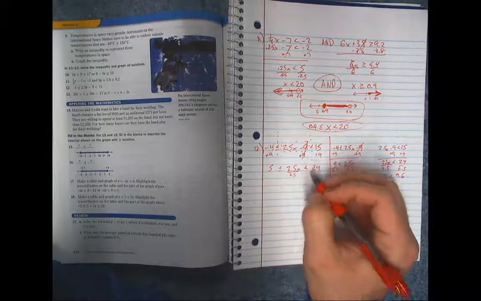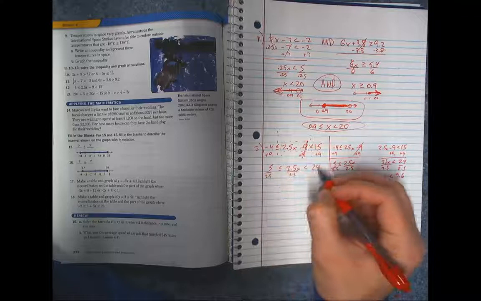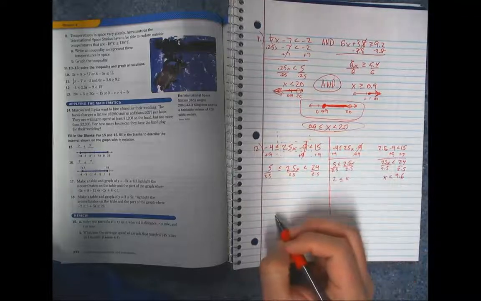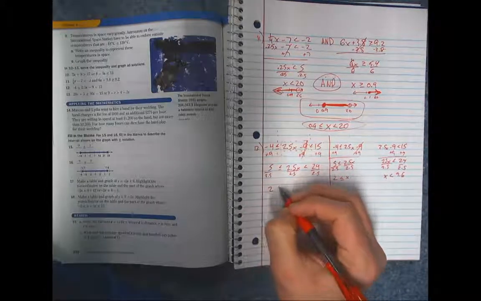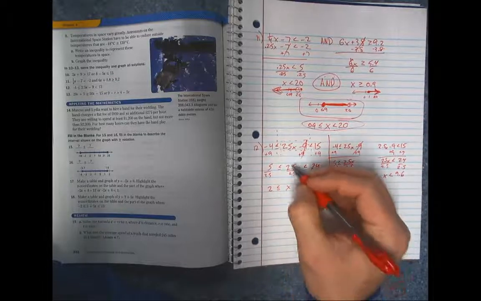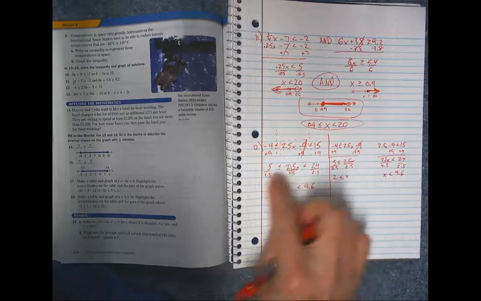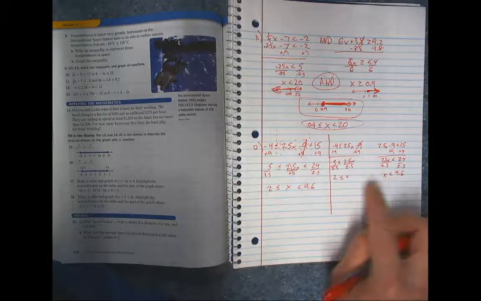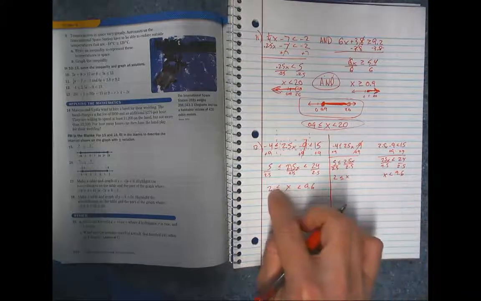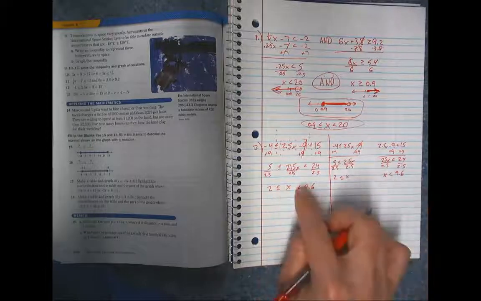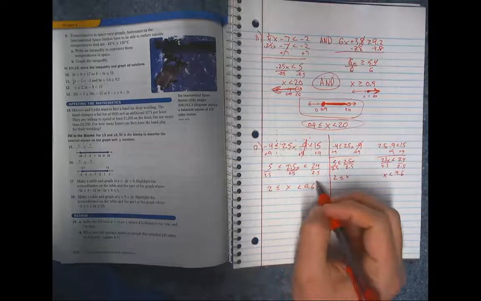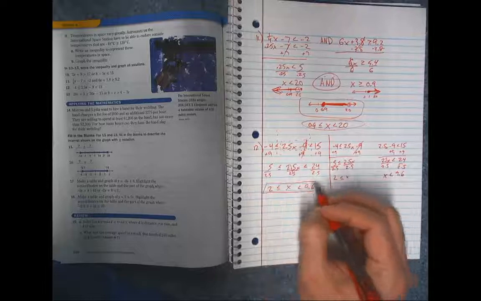These are your dividing lines, has to happen in all three spots. So divide by 2.5, and I get a 2 here. X is now by itself, and I get a 9.6 here. So you can see I get one big solution that says the same thing as this. X is greater than or equal to 2, says it right there. X is less than 9.6, says it right there. So this is a good final answer.